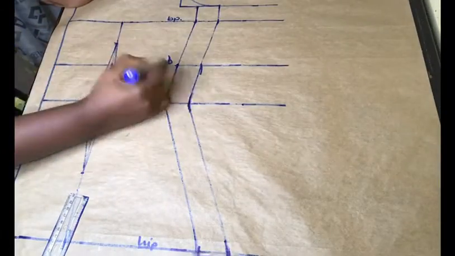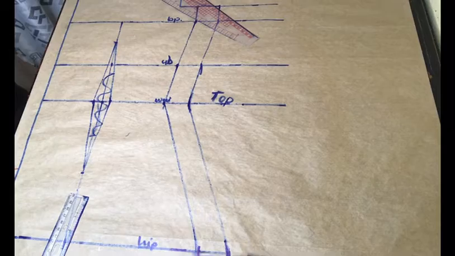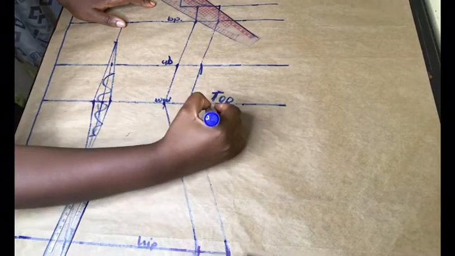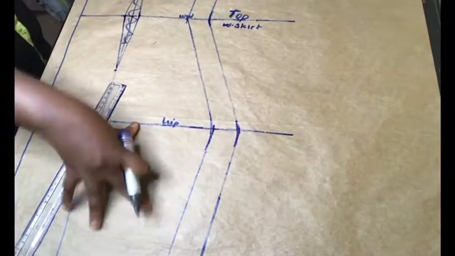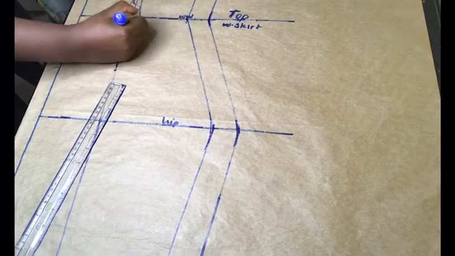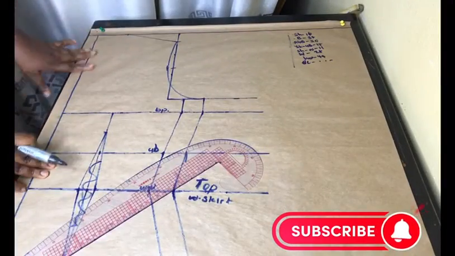This is the top part, and under there is the skirt part. We can also totally make use of the front bodice to recreate the back. All we have to do is add an allowance of 2 inches for zipping allowance on the fabric and make a neckline of our choice.